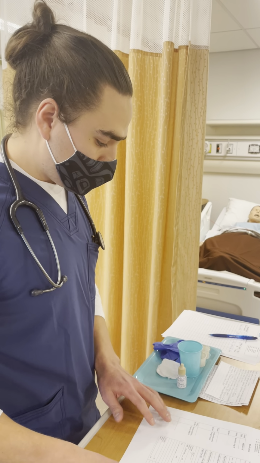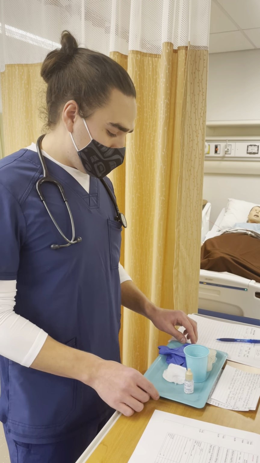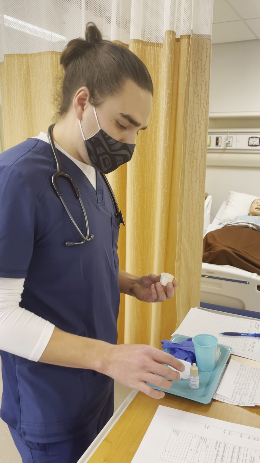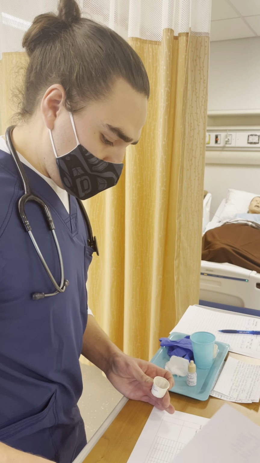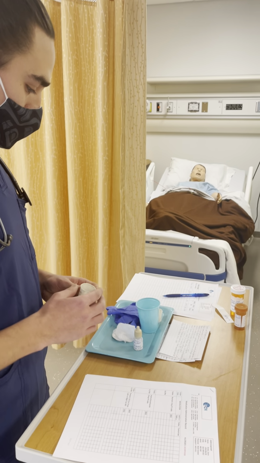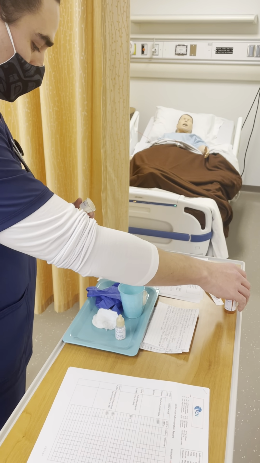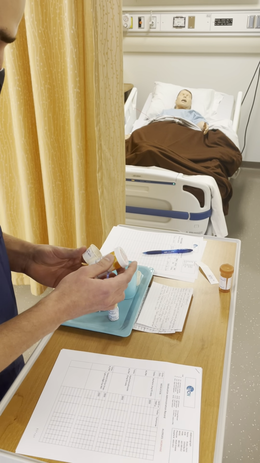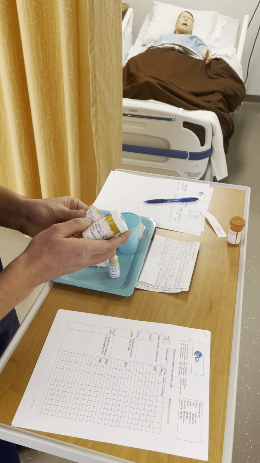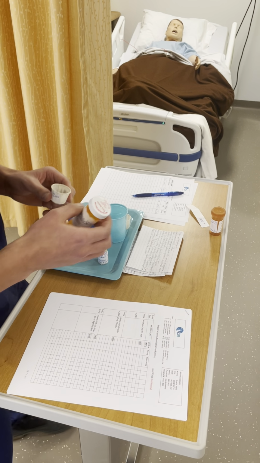All right. So now that we've got that, I'll just double check before we go into the room. Cross-reference the MAR and the tag to the medication. So just to make sure, we have Joyce Brady, warfarin 2 milligrams, PO, once daily at 0800 hours, so that's all right.